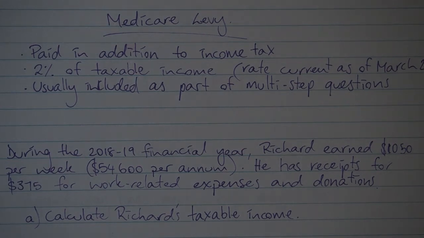Today we are looking at Medicare Levy. Medicare Levy is basically a form of tax that is paid to the government to run Australia's healthcare system. So most workers in Australia will pay 2% of their taxable income. Now, that rate is current at the moment in March 2020.